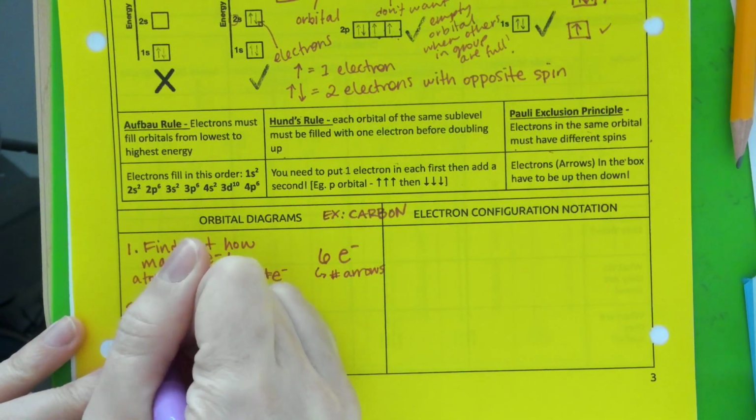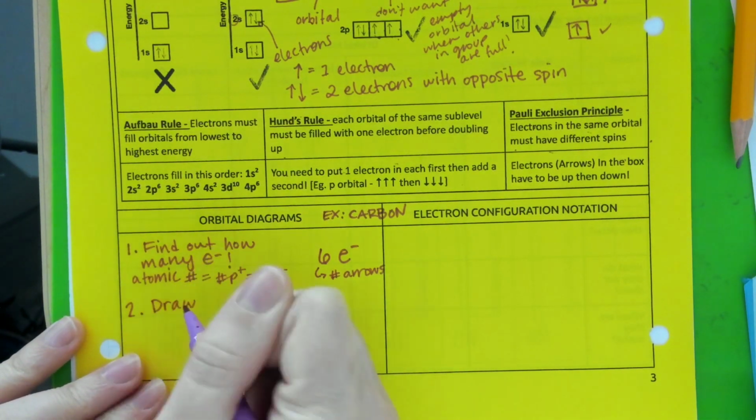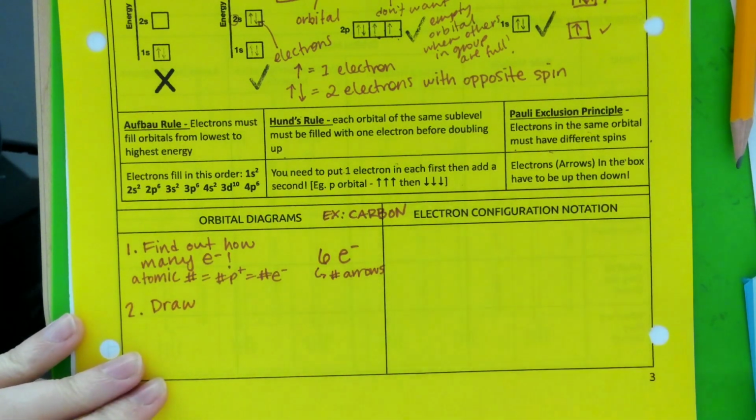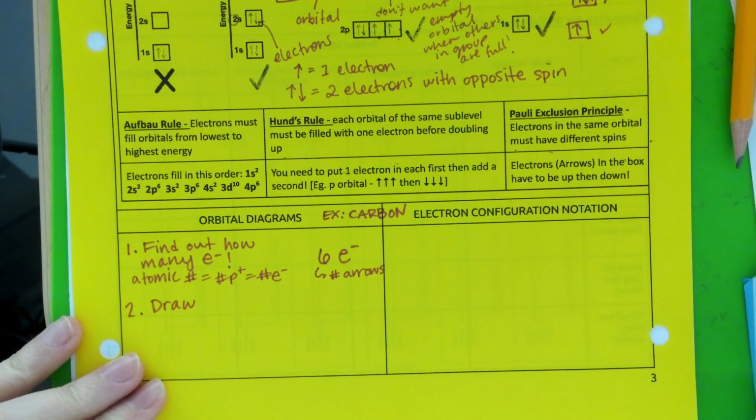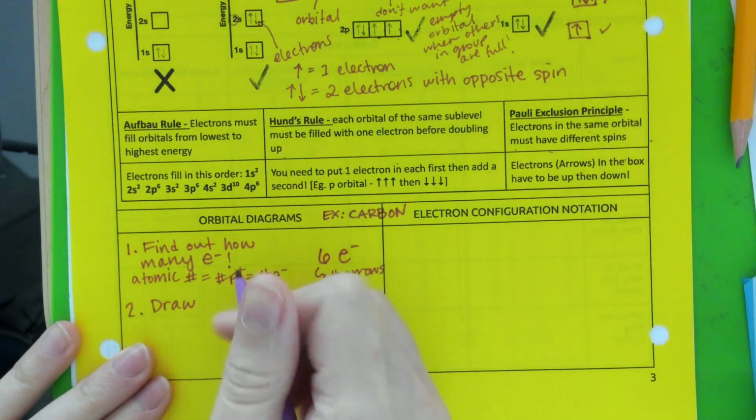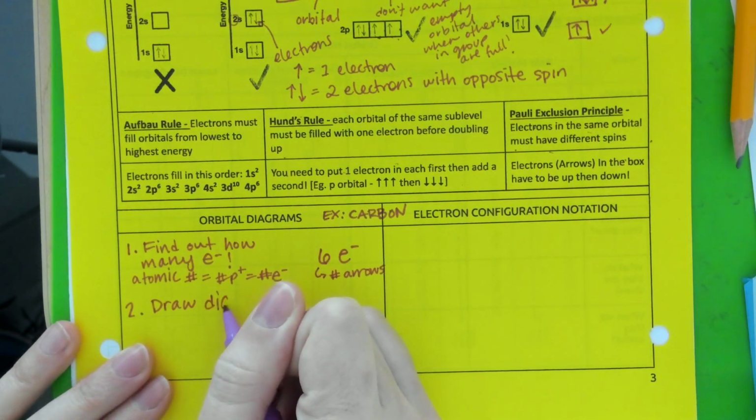Okay, so you are mostly going to be given the framework for the diagram and you will just need to fill in the arrows. But when we get a little farther along, you might need to draw it. So I'm going to show you how to do that. That is our next step.